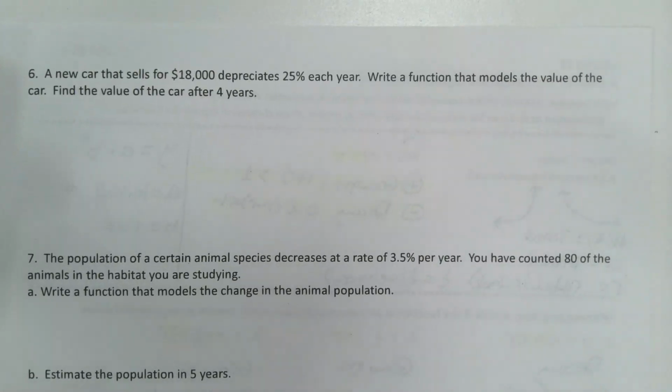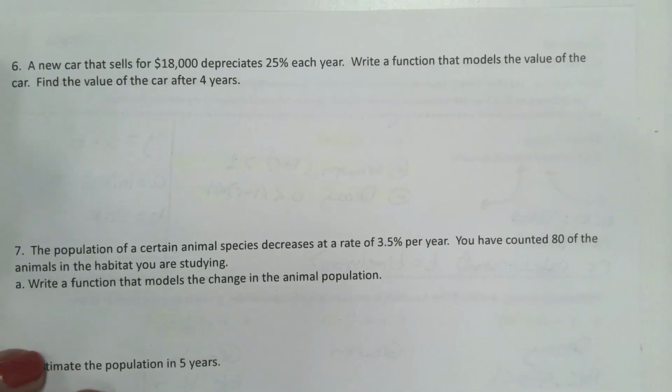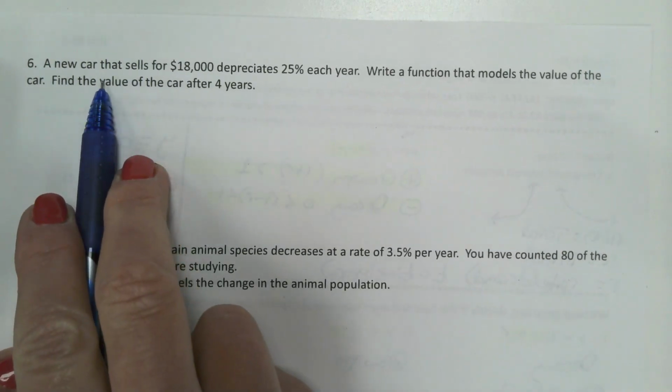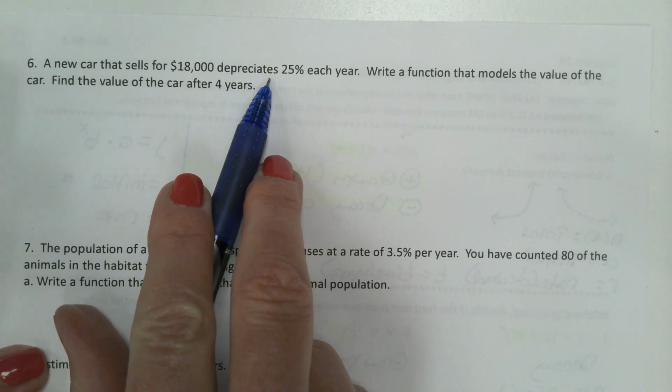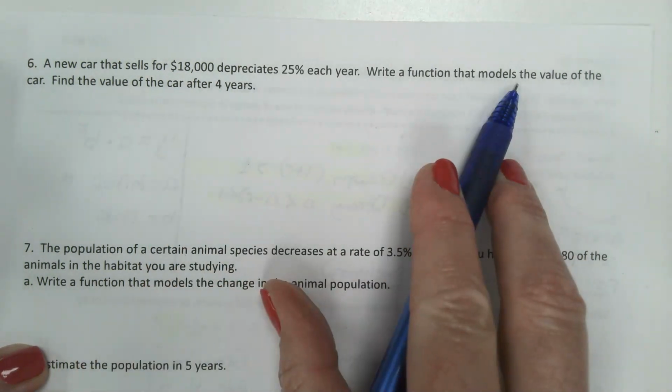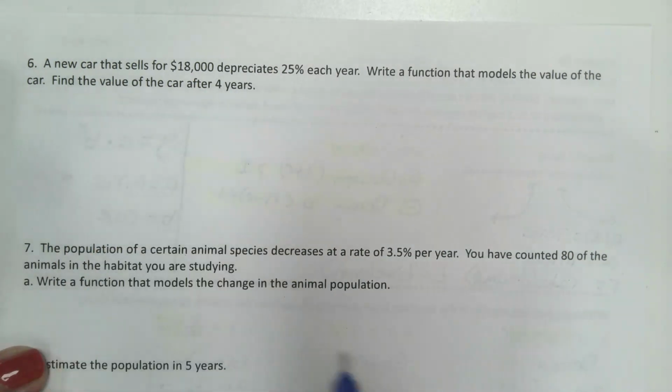So we did, pardon me, 2 that can increase. Let's do 1 that will decrease in value. A new car sells for $18,000. It depreciates 25% each year. Write a function that models the value of the car. Find the value after 4 years.